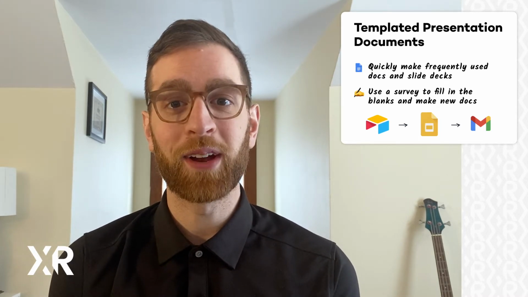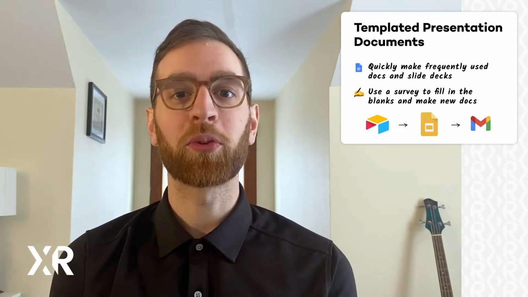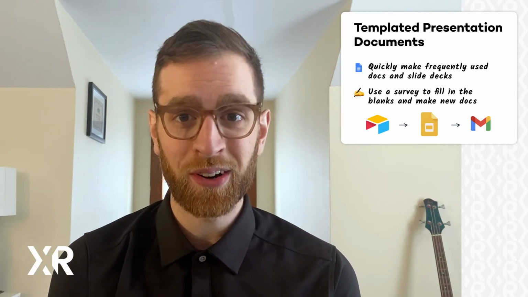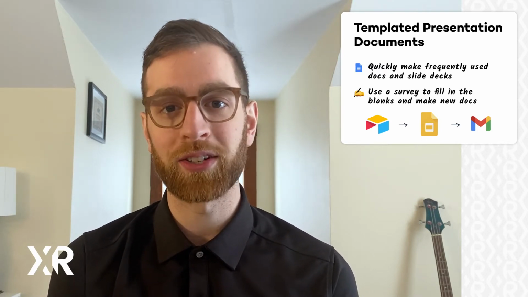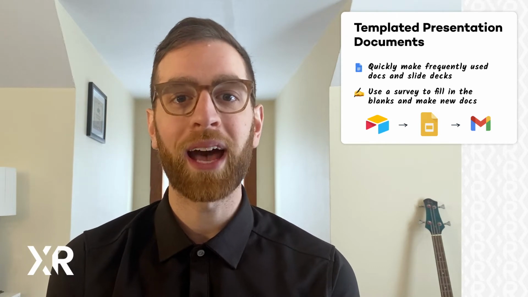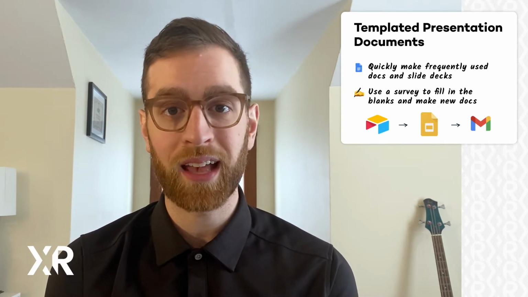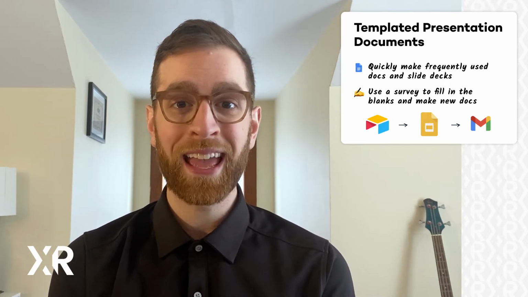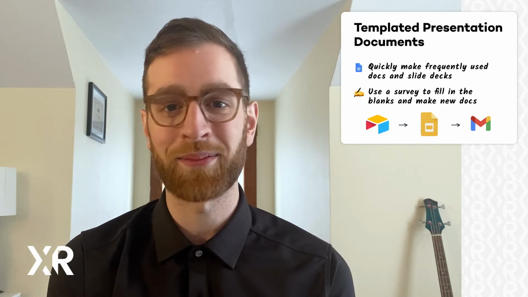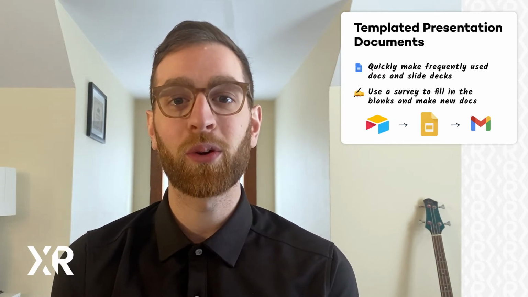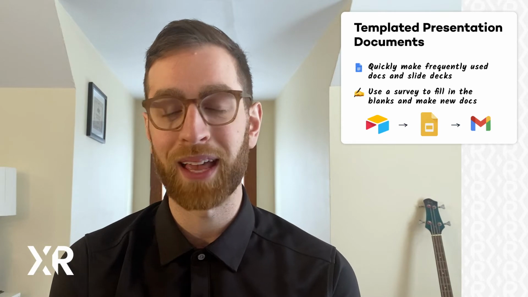By automatically creating your documents from a template, you're able to create commonly used documents faster while removing human error from the equation. In the links below, we'll show you how to create a Google Doc and a Google Slide presentation from the same form and then email it to a client in just a matter of seconds. It's so simple, you'll wonder why you ever created these documents manually in the first place.